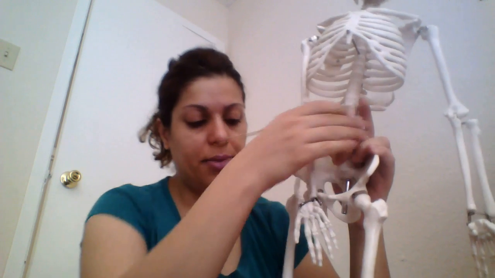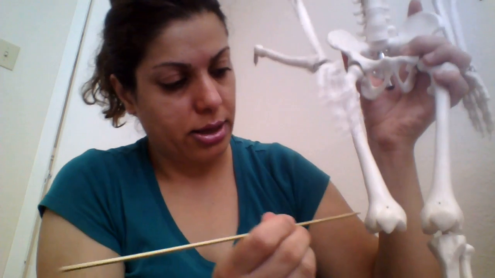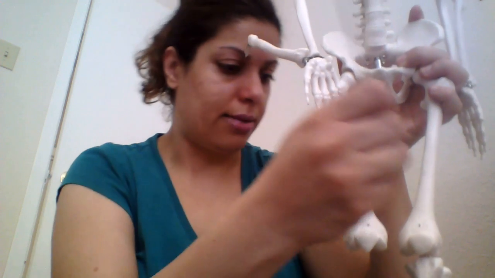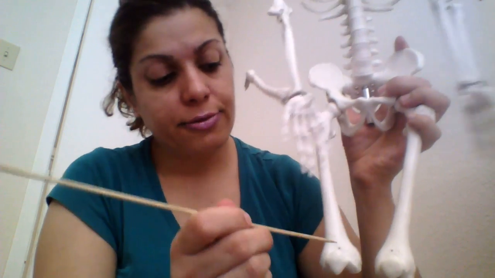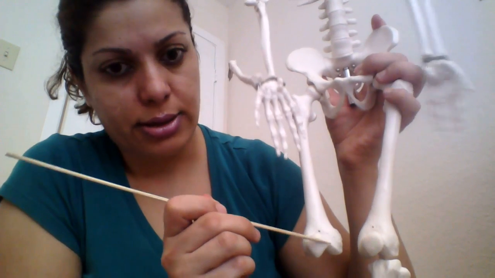It's the femur or thigh bone. I can show you the head and neck of the femur. We have the greater trochanter and lesser trochanter. And then we're gonna go to the lateral epicondyle. It's here, the lateral epicondyle and medial epicondyle. The patellar surface is here.